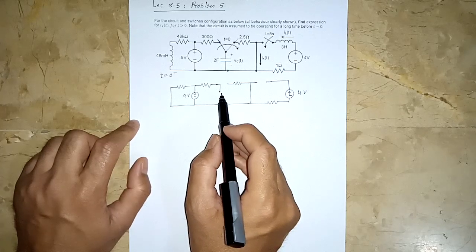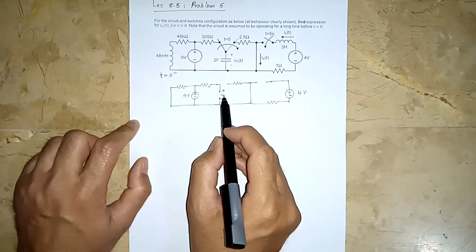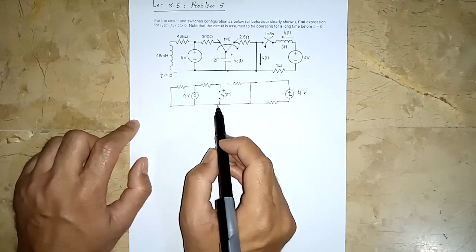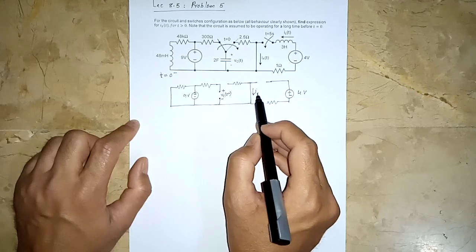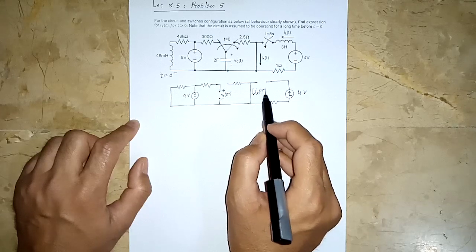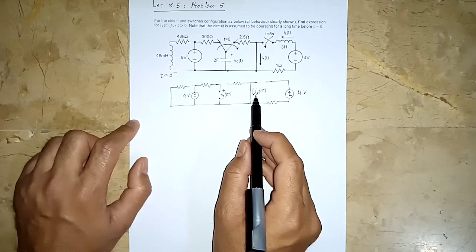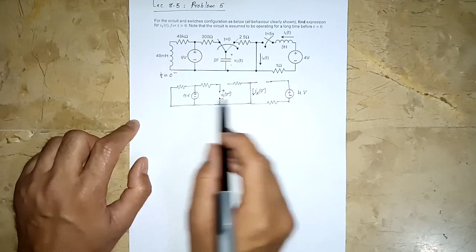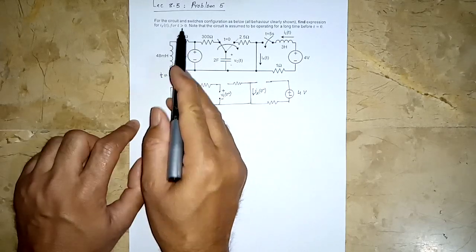So before t equal to 0, what was this voltage? This would be Vc at 0 minus. And what would be this current? This current would be Ix at 0 minus. Although we may not be really interested in its value, because this is for a time that we are not interested in. We are interested in t greater than 0.